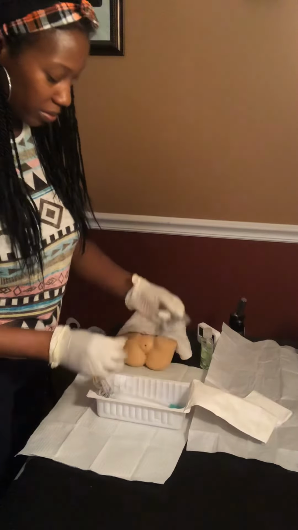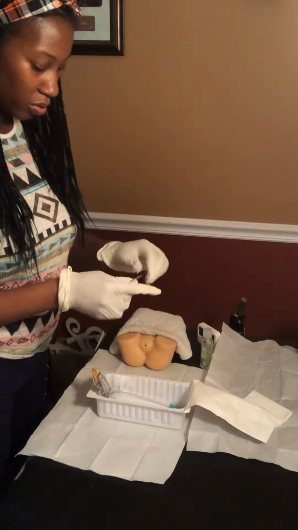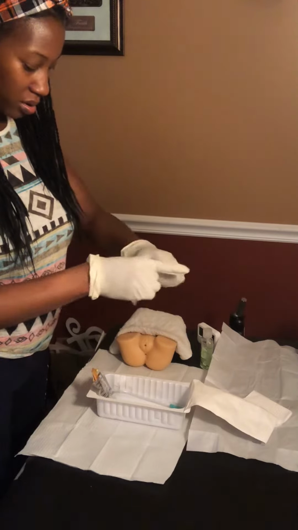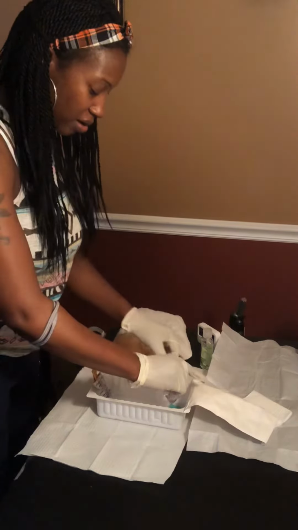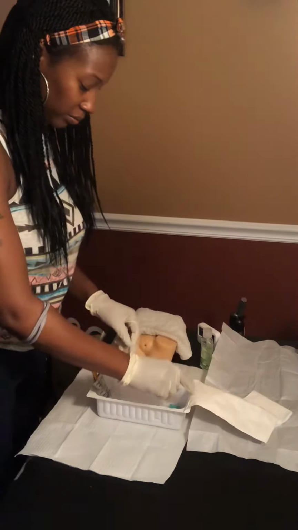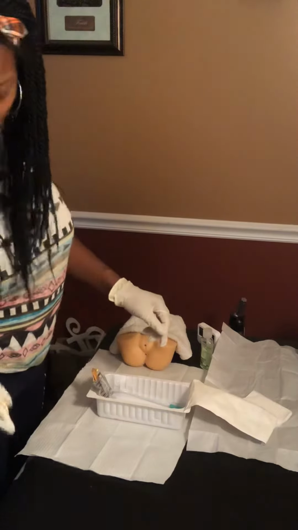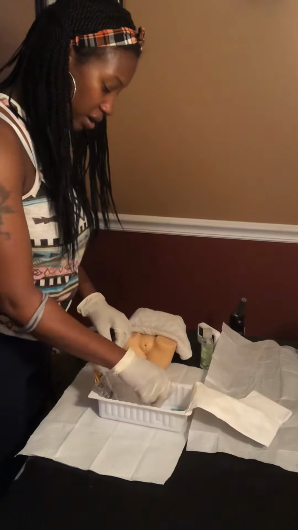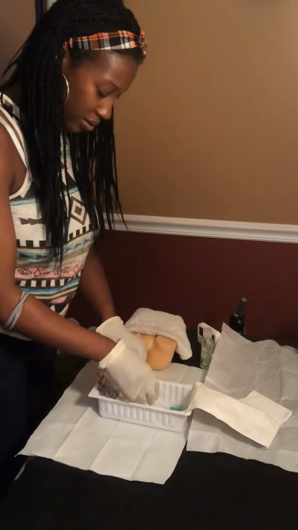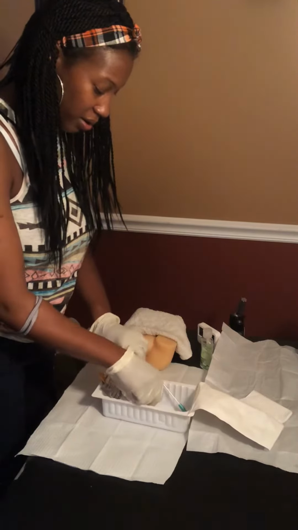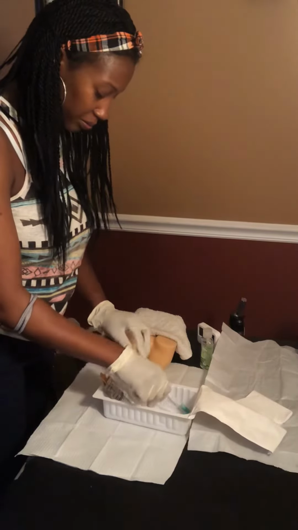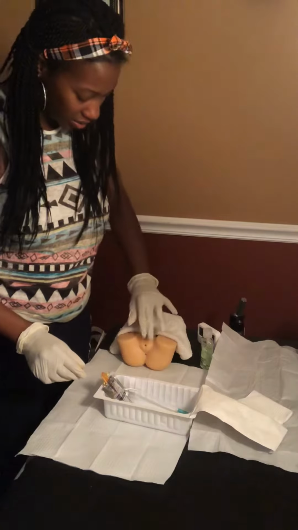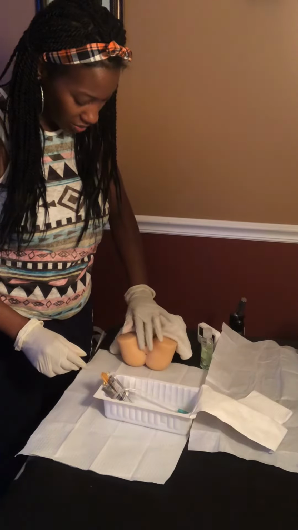You want to open up your lube. Squeeze it in there. Drop that in the trash. Get the end of your catheter in the gel. Take your non-dominant hand. Spread the vagina.